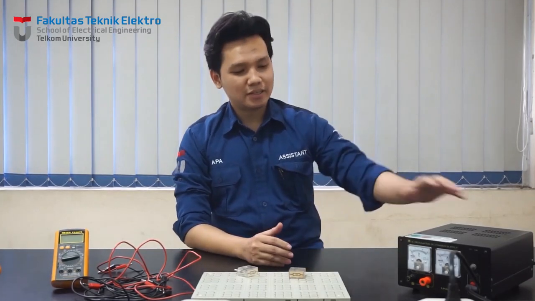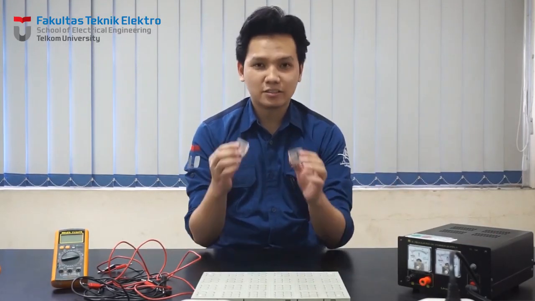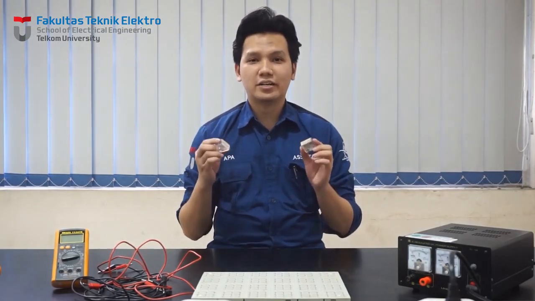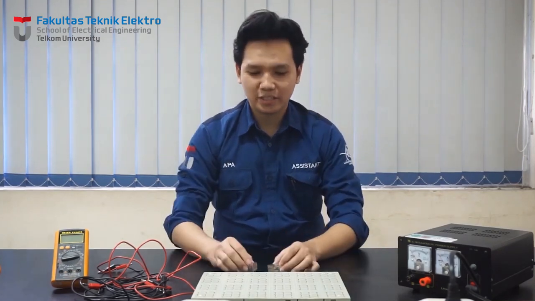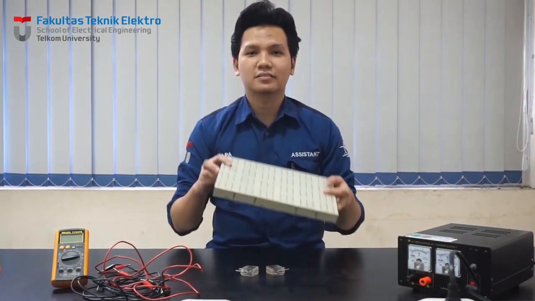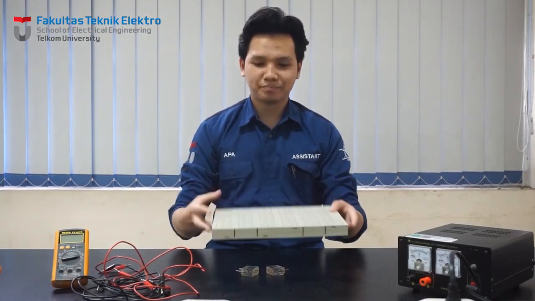Next, there are tools that we're gonna use. The first one is power supply. This power supply serves as power source of the electrical circuit. Next is resistor, and there are two resistors that we will use. That is 1 kilo ohm and 220 ohm. Next, there is electrical socket that looks like this.